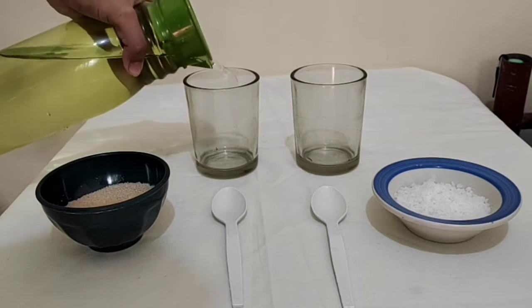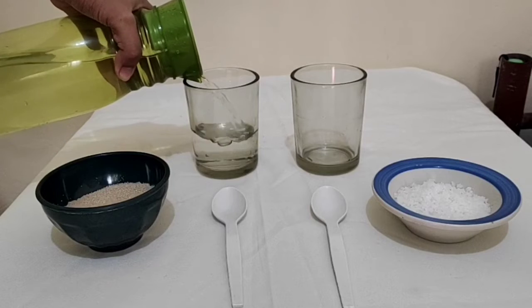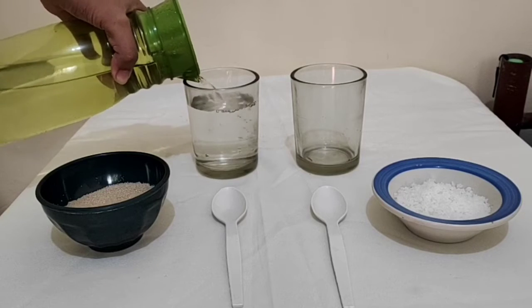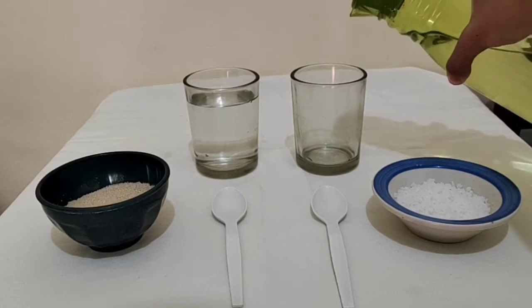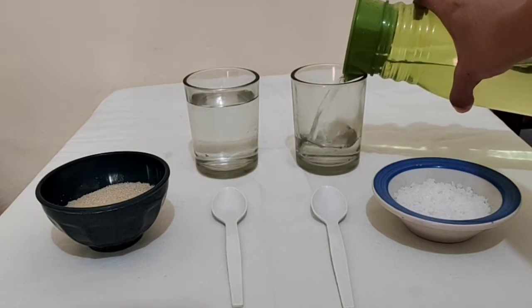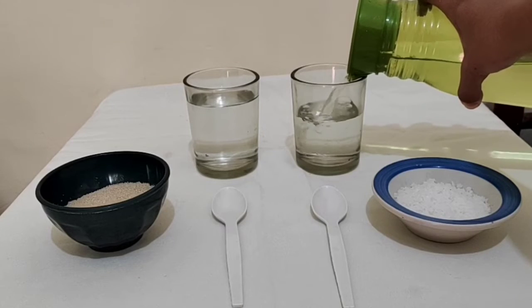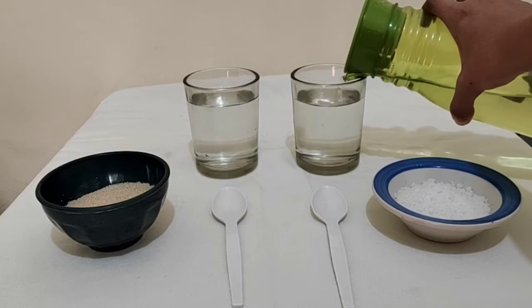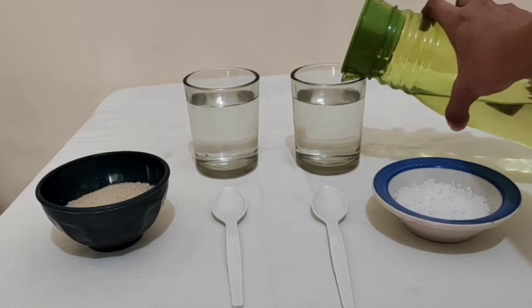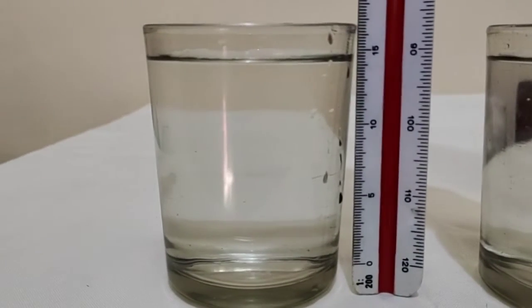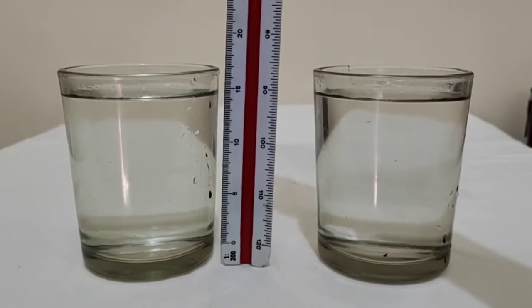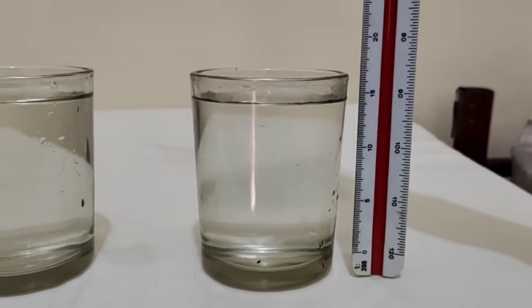At this point, let us make a saturated solution of salt and sugar for us to determine and compare their saturation points. The first thing we need to do is to pour an equal amount of water in both containers. You can use a ruler to measure and check the height and level of the water in each container.